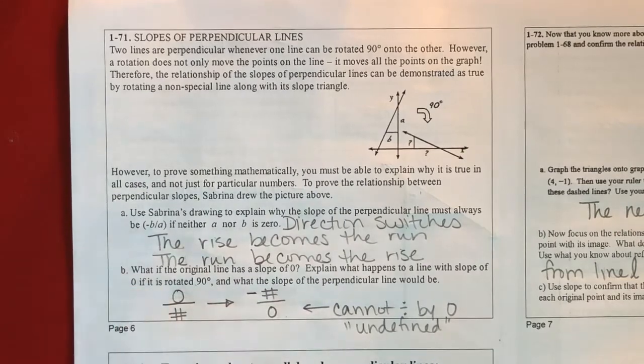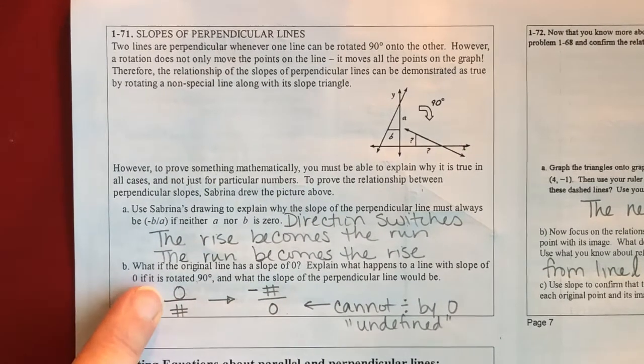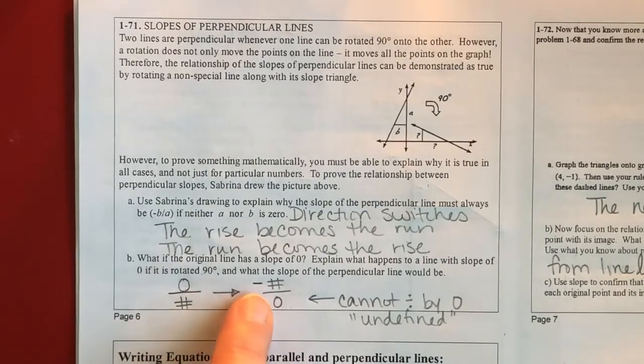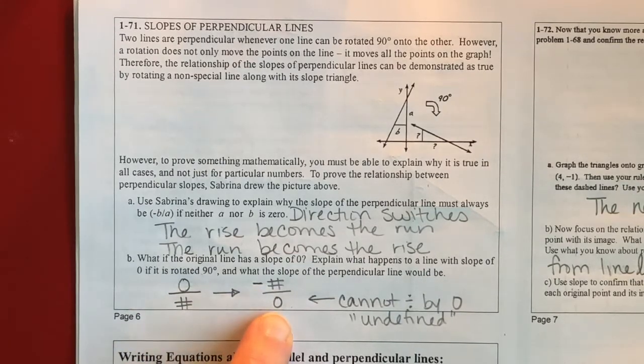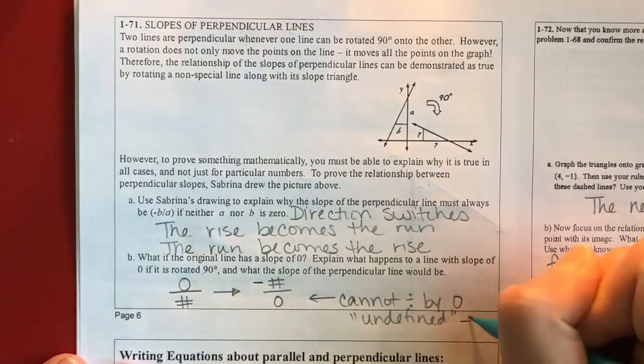Part B is pretty interesting. What happens if your slope is 0? So a slope of 0 means a rise of 0 and a run of some number. So if we do this rotation and we flip our rise and run and flip our sign, our numerator would be the negative of whatever that number is, and it would still be 0, but now the 0 is on the bottom. And here's the issue. We cannot divide by 0. So that is going to be an undefined slope, which means it is a vertical line.